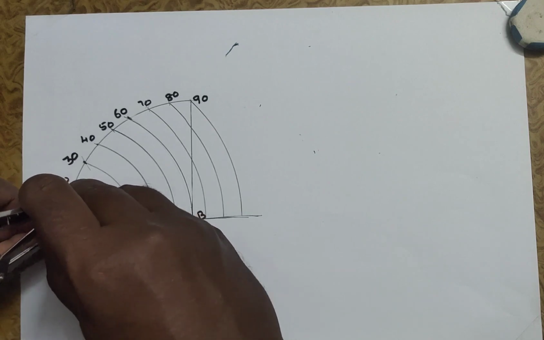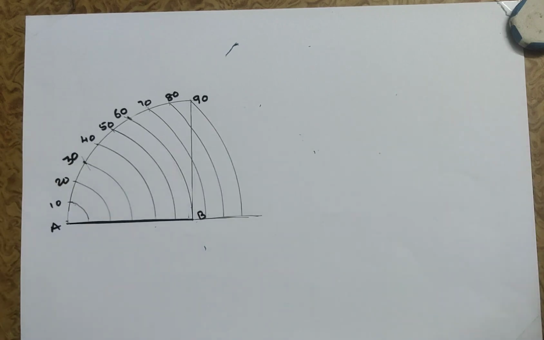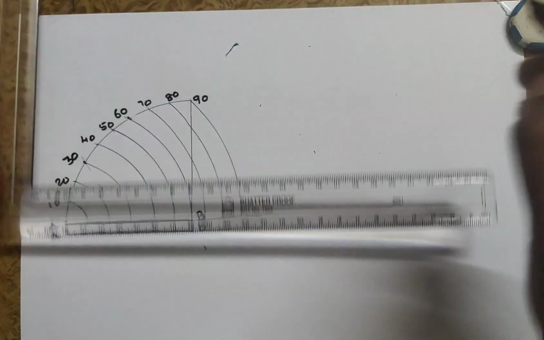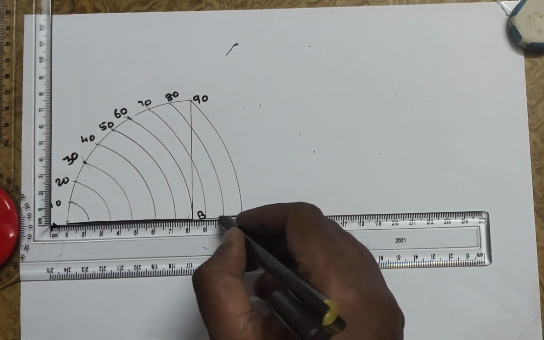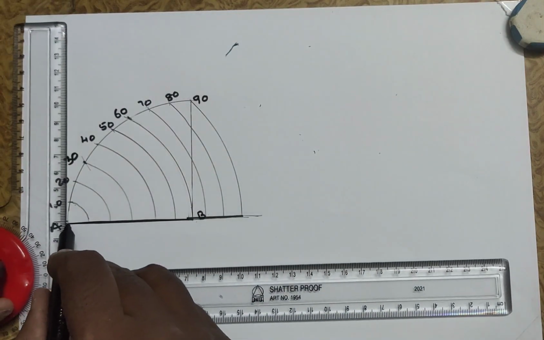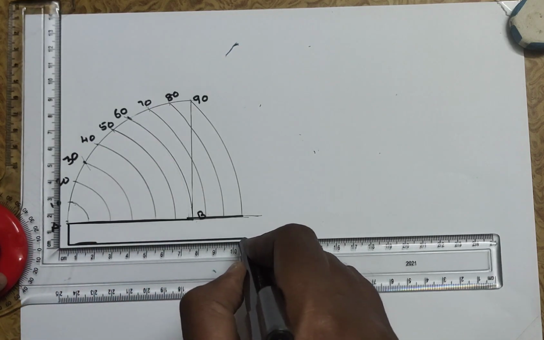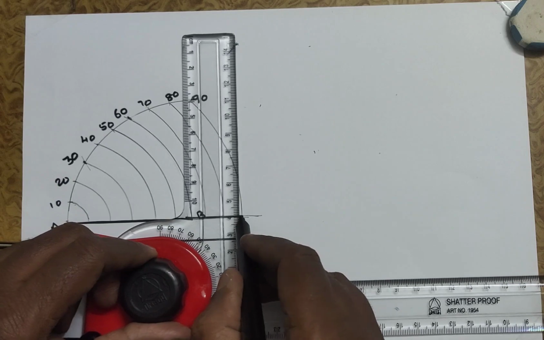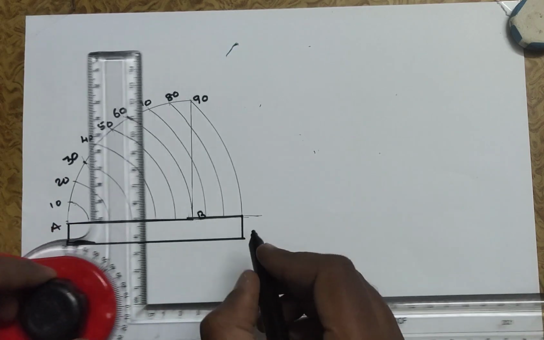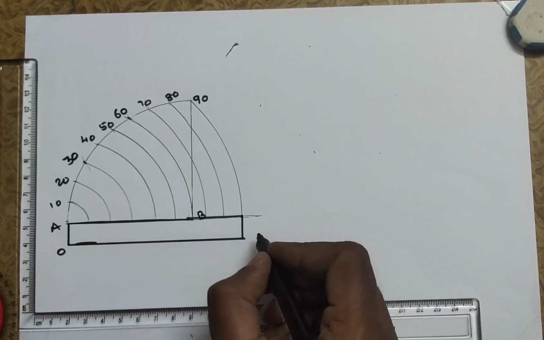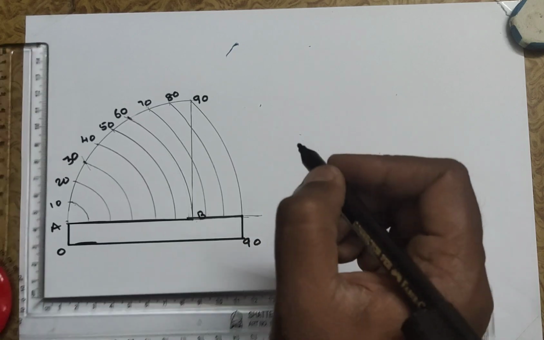This is A10. So after drawing like this, we have to consider a rectangle here. So this is 0 and it is going to become 90.